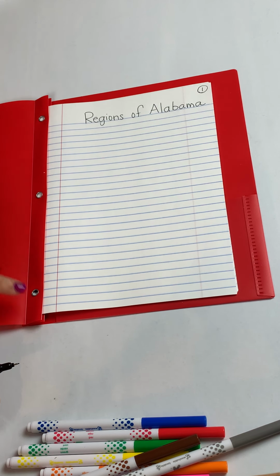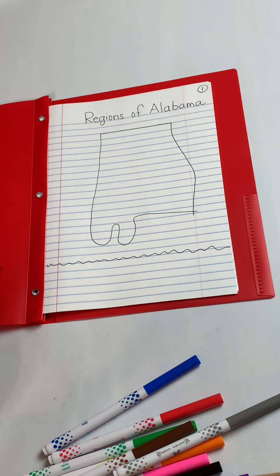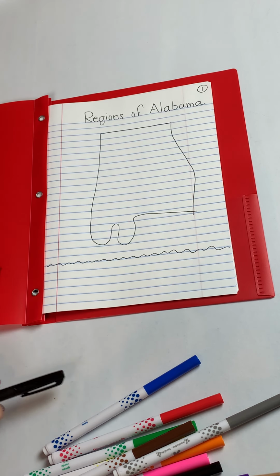So I'm going to start with just a line right here. Our state kind of goes down like this. And then there are 2 little places down here, and then it goes this way. And then there's a little poof right there, and it goes like that. Now, you can see that Miss Lawrence is not the best artist, but that's okay. It's close enough. It looks good enough. All right?